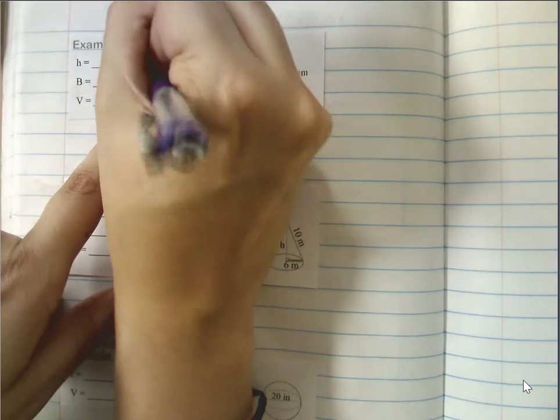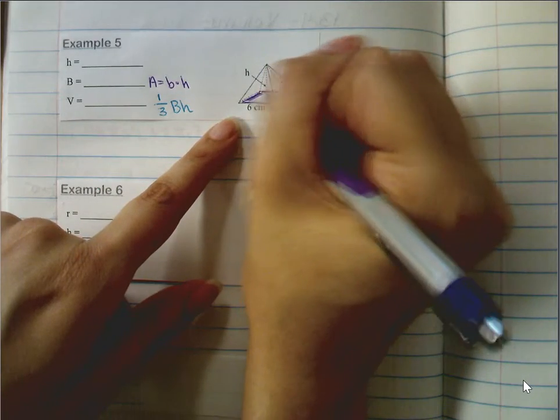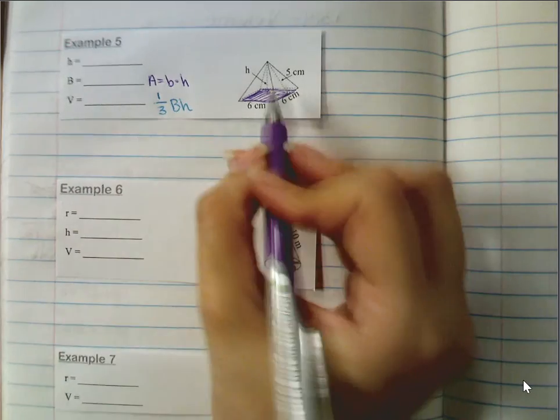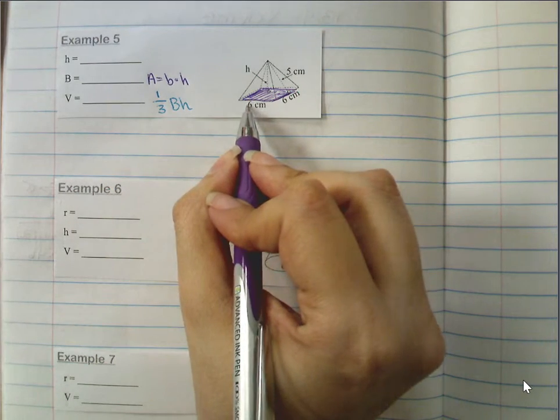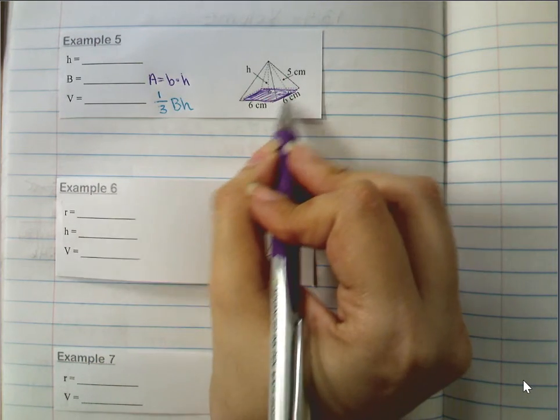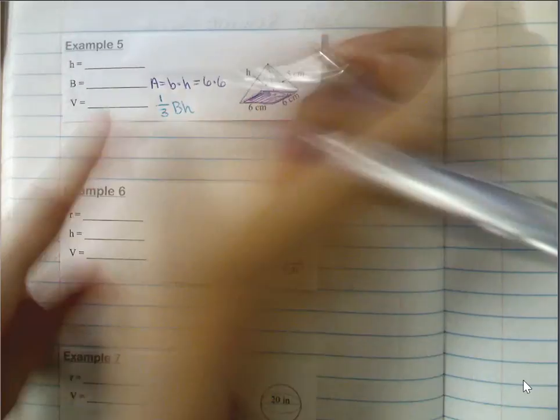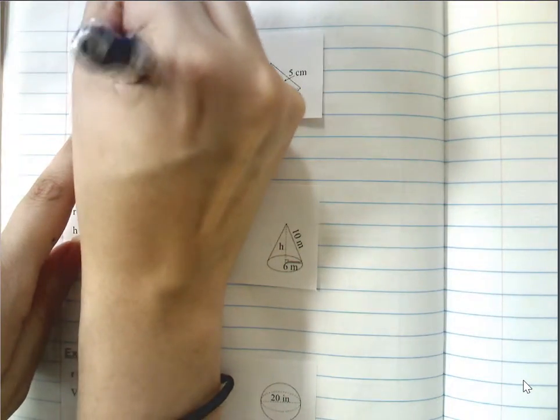The formula for the area of a square is base times height. So this is my base. The base of this purple square is 6, and the height of the purple square is also 6. So area is 6 times 6, that's 36 centimeters squared.